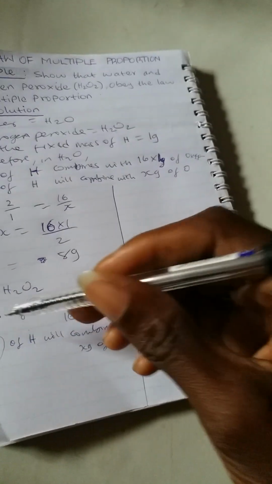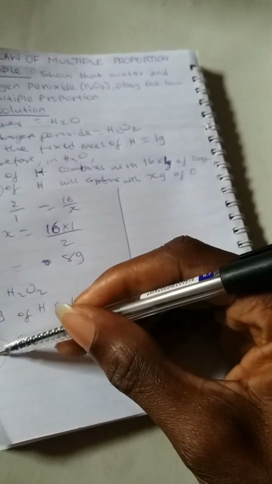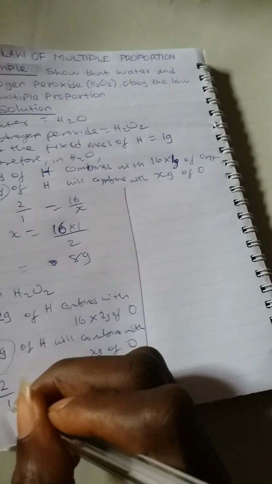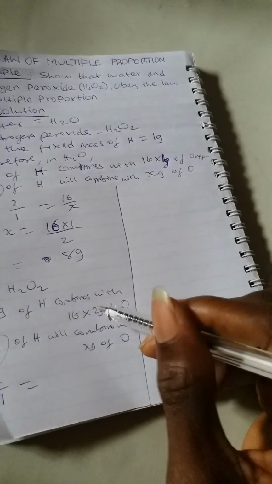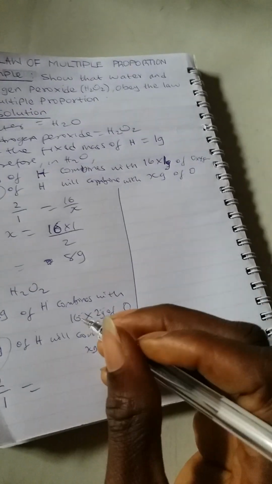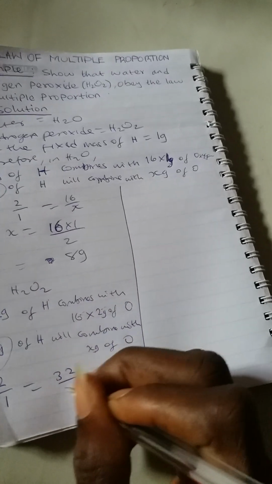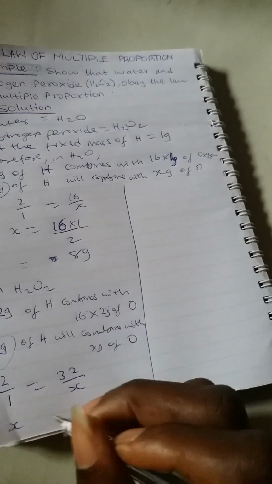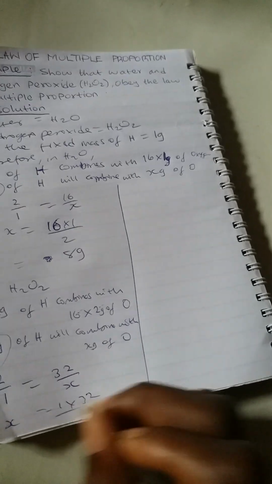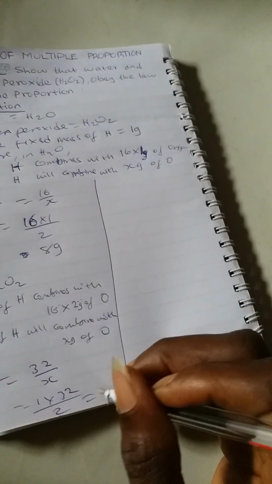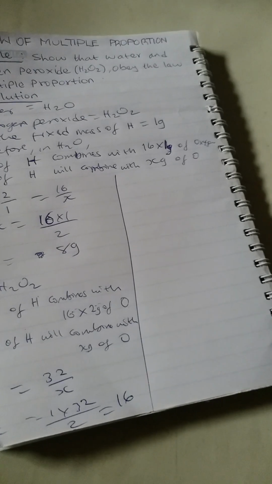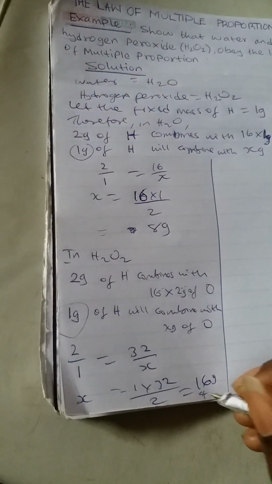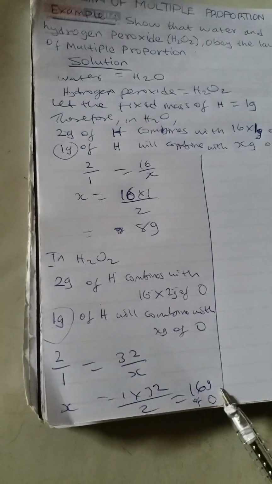Do you get that now? Okay, so we can now say whatever is up here over this. So 2 over 1 equals our final answer here over this X. 16 times 2, 32 over X. Do you understand? So X will now be 1 times 32 over 2, and that will give us 16. 16 grams of oxygen. Okay.